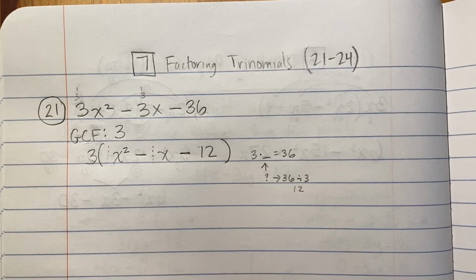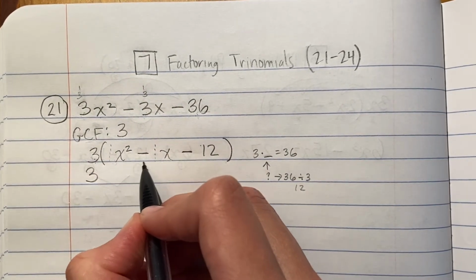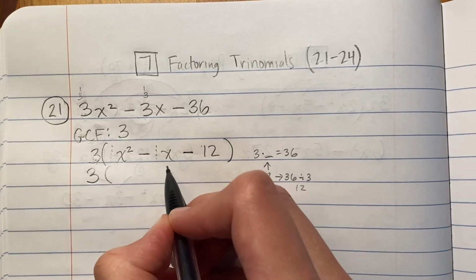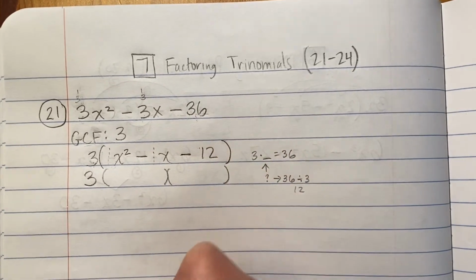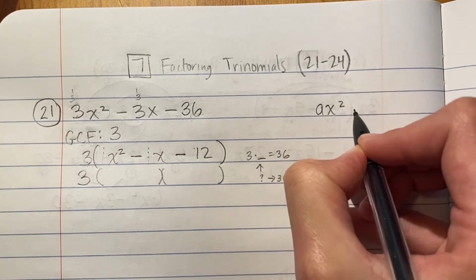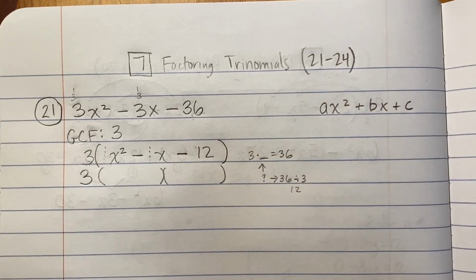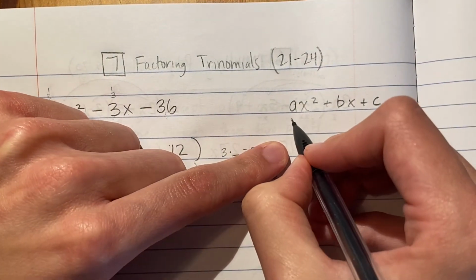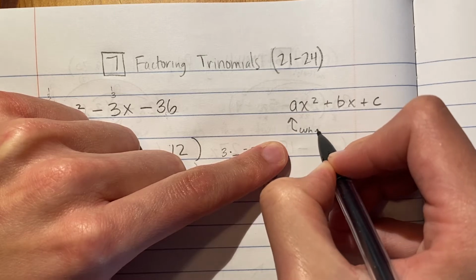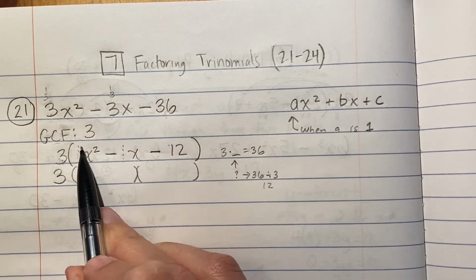Okay, now I can keep factoring here, because this part right here can be factored. Remember, this is what we spent a ton of time on. When we have a trinomial, 3 terms that looks like this, when a is 1, like here, a is 1.